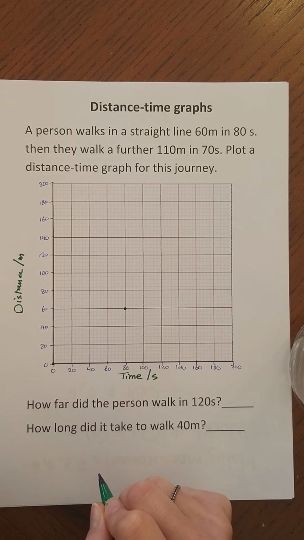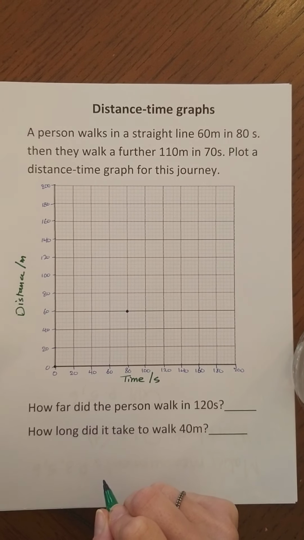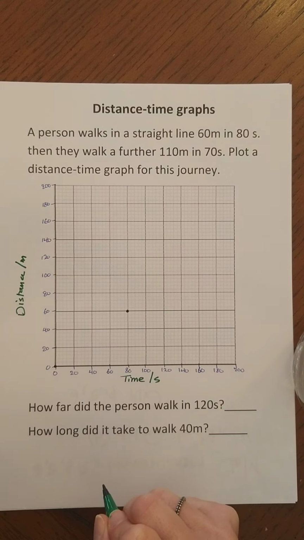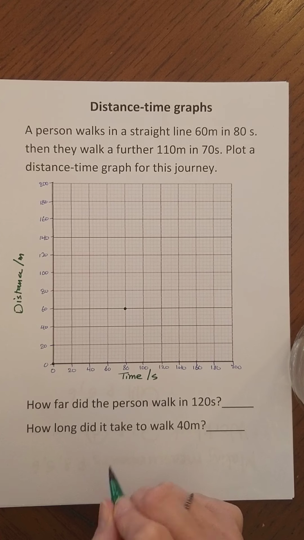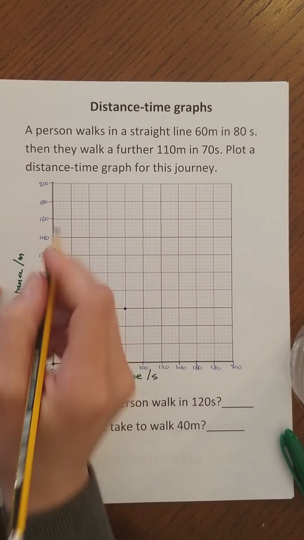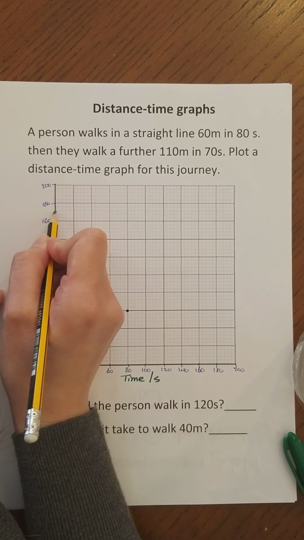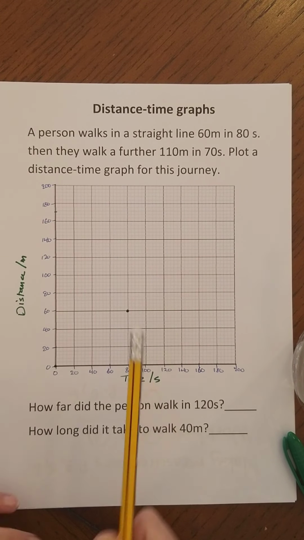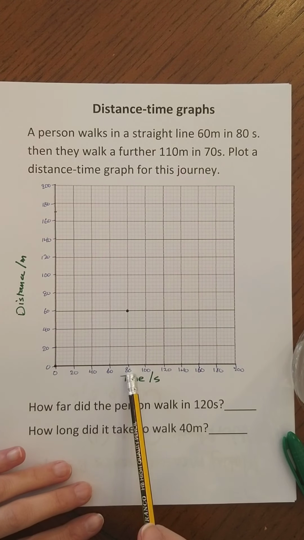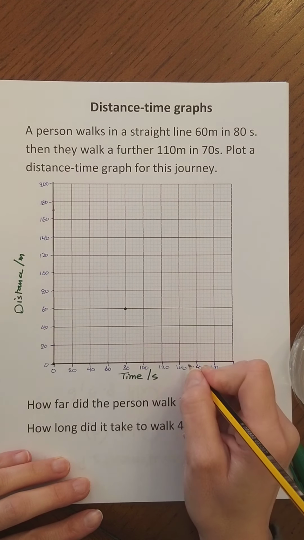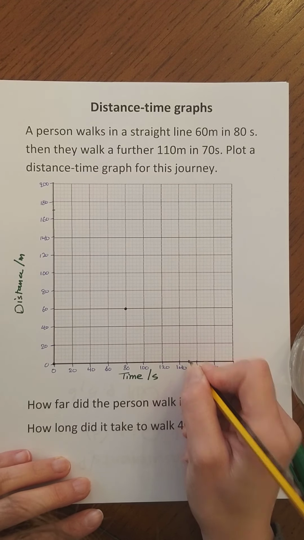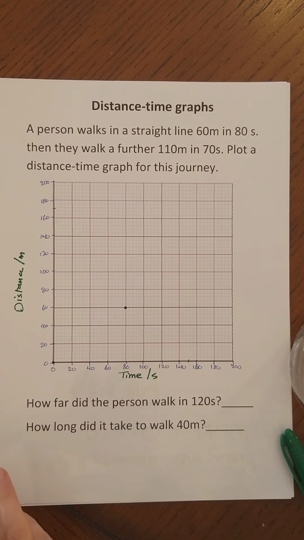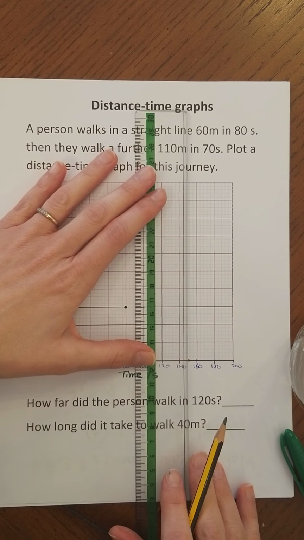Then they walk a further 110 meters in 70 seconds, a further 110 meters. So now our distance is 60 plus 110 meters, it's 170. 170 again is between 160 and 180. In 70 seconds, 80 seconds plus 70 seconds is 150 seconds, between 140 and 160. Now we need to plot a point between these 2 points.